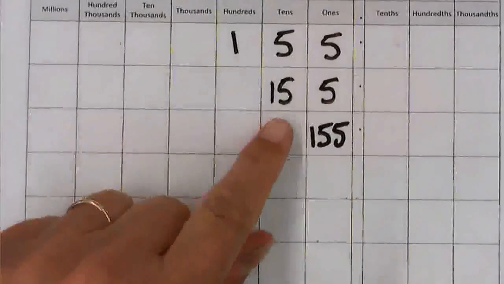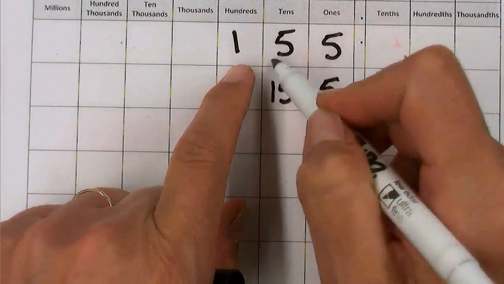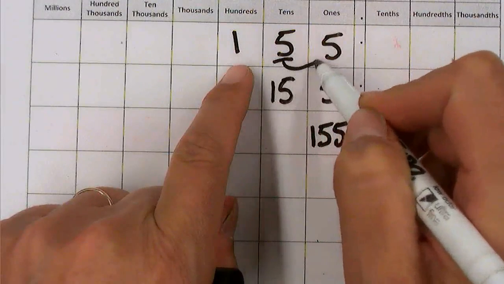So you take a look. If it's asking you to round, and we were going to say round to the nearest tens place, we look to the number to the right of it.